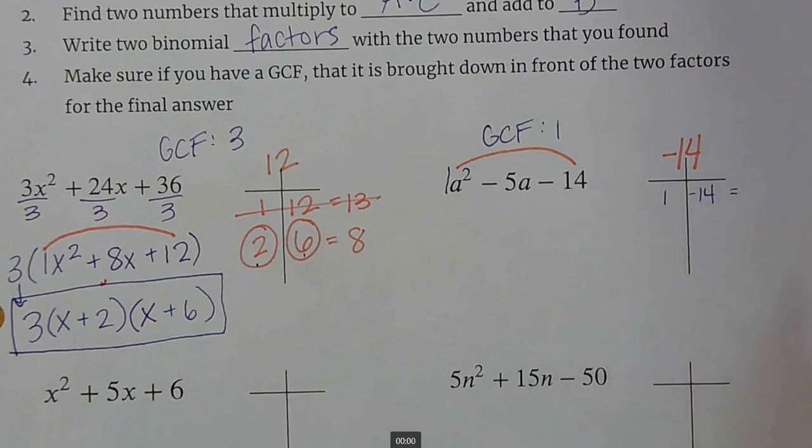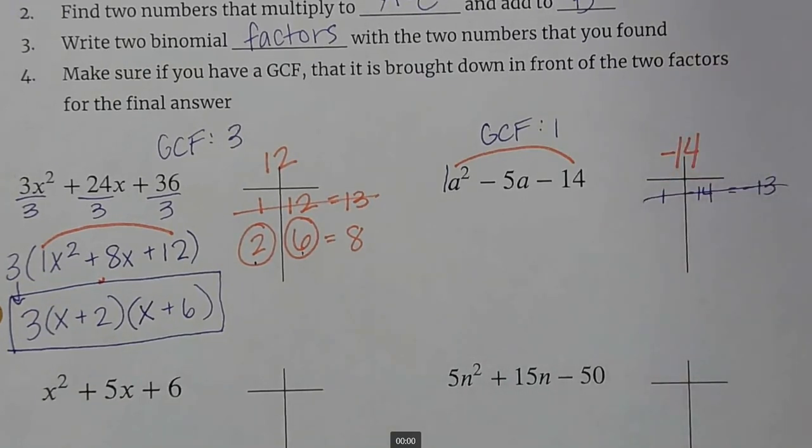What is 1 plus negative 14? Careful. Negative 13. Is that what you said? I don't know if that's what someone said. When you add a negative, it's the same thing as subtracting, right? 1 minus 14. Okay, so that's not my b value, is it? No, so this is not my answer.